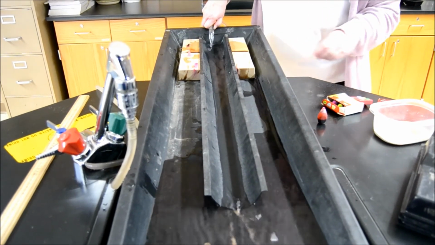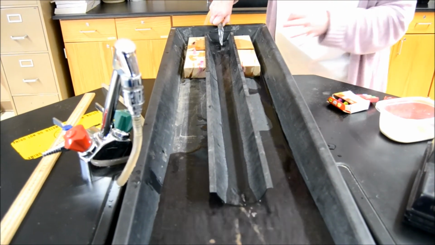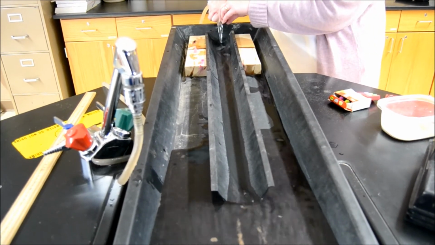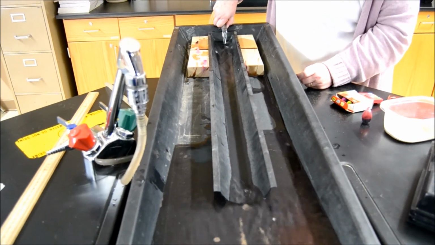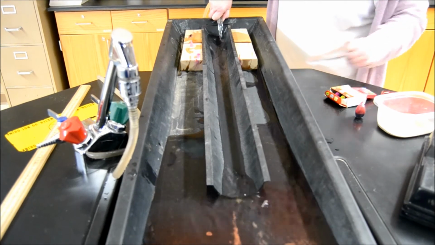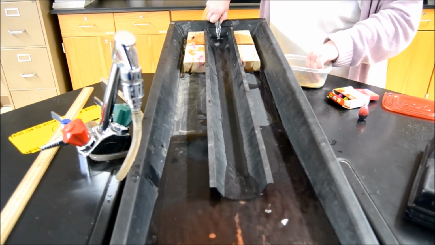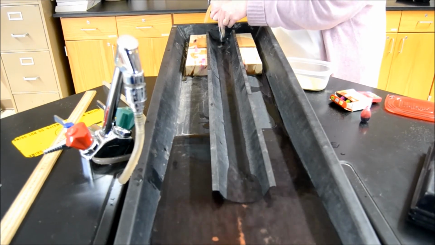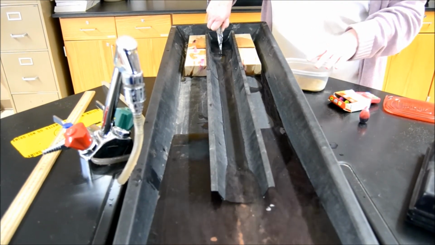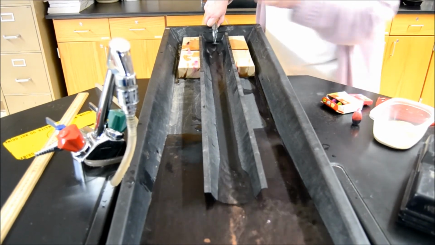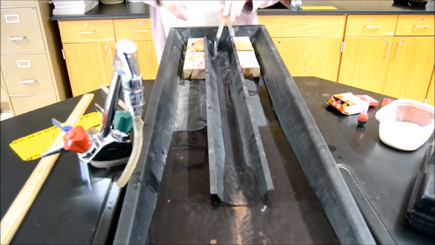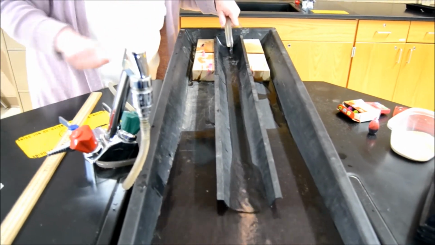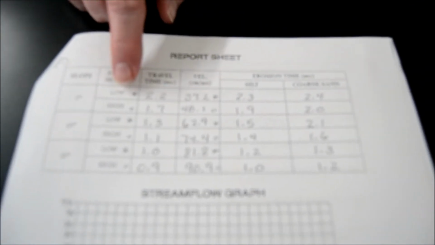So here we are at 5 degrees, 2 hoses, so that's my high. I'm going to time how long it takes the food coloring to get down. All right, you guys have it as 1.7 seconds. Then I'm going to do the same thing with my pinch of silt, and then my pinch of sand. All right, so we have done the 5 degrees.